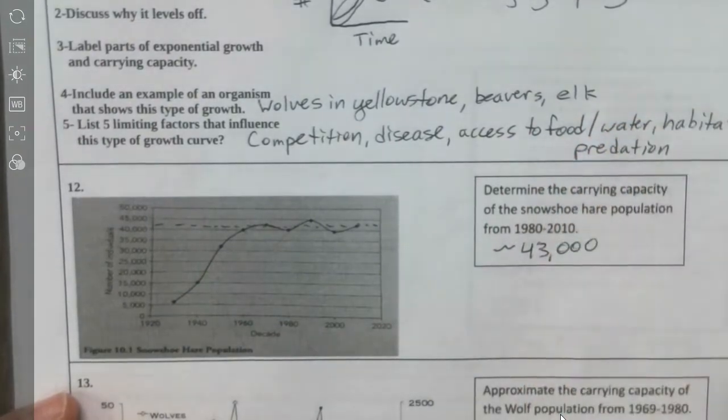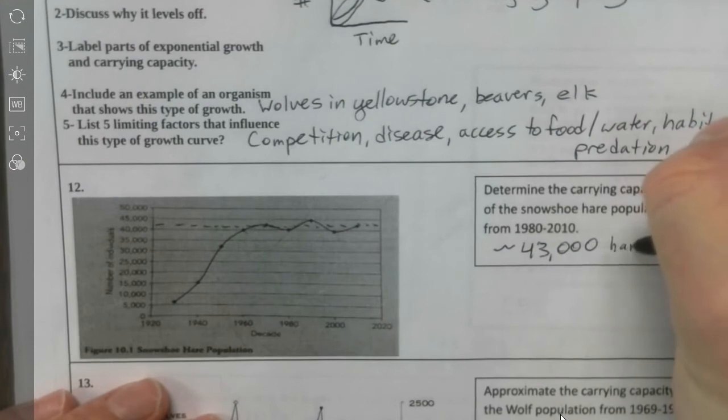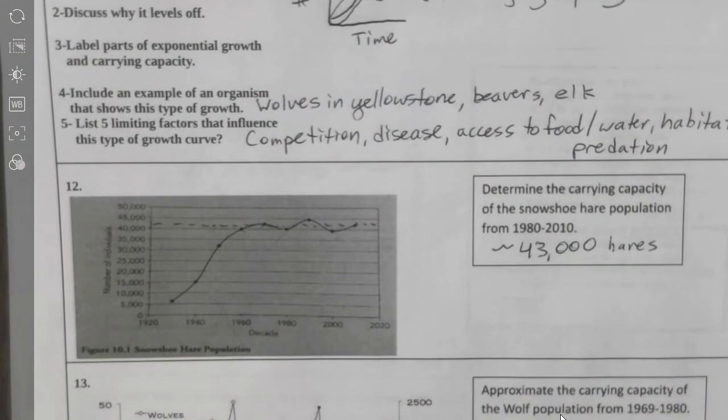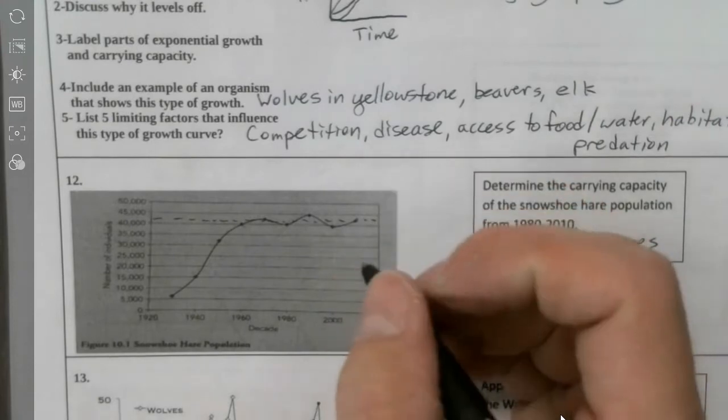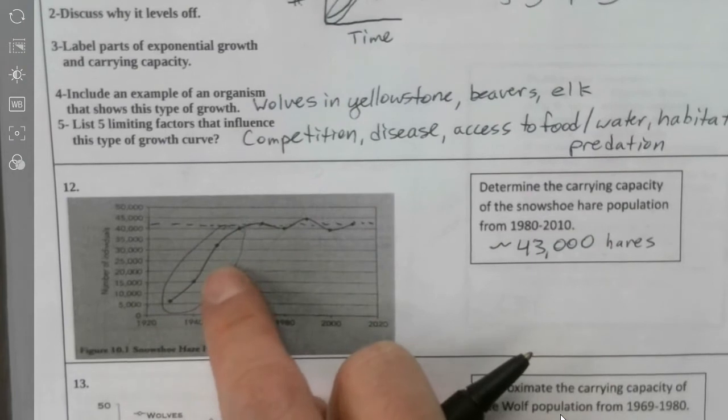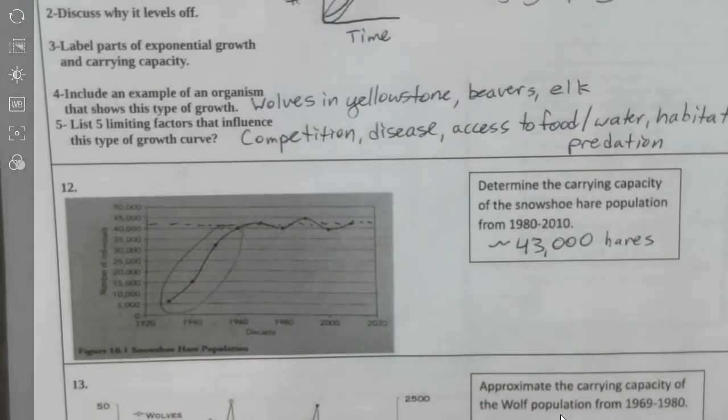In this case, we're talking about snowshoe hares. So carrying capacity is basically just in the middle of those peaks and valleys later on. Now again, you're not really factoring in this part because this section is exponential growth. There's no limit to that growth there.